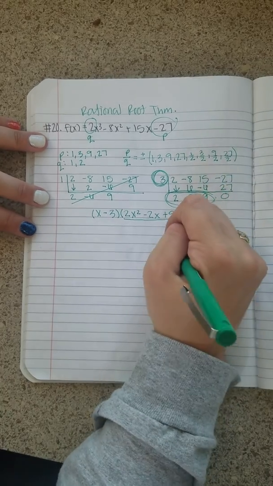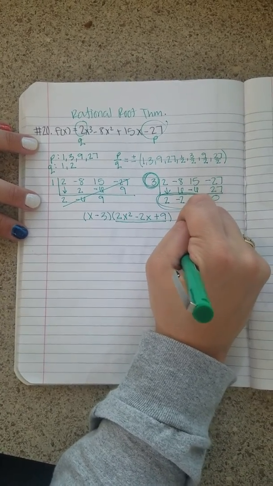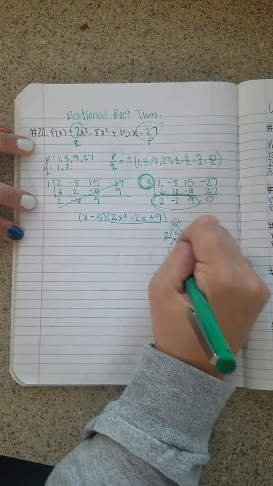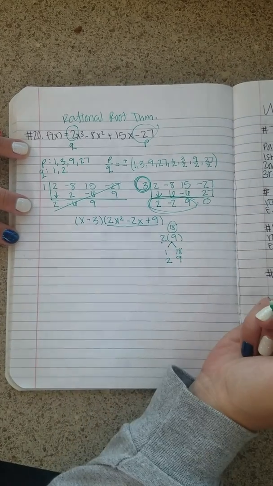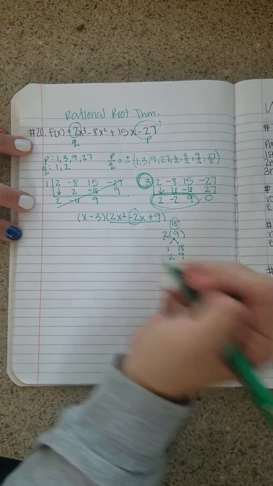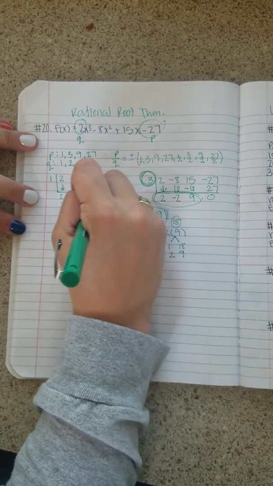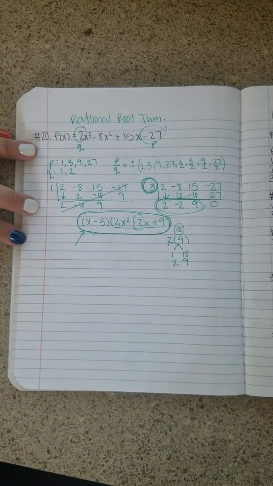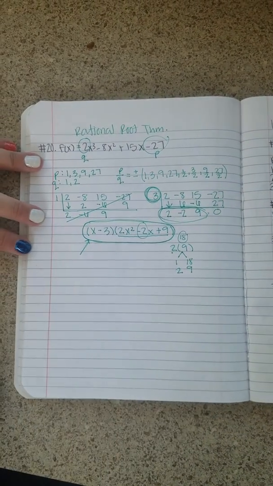So you take a times c, 2 times 9, and you get 18. Factors of 18 are 1 and 18, 2 and 9. None of that's going to add to give me that -2. So this right here is actually our final answer. If you cannot factor, you stop right there, and there's nothing left that you can do. If you were able to factor, you would continue to factor.